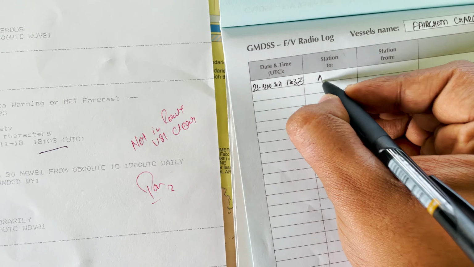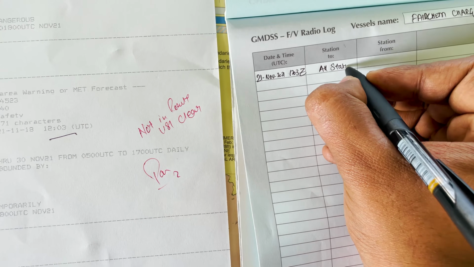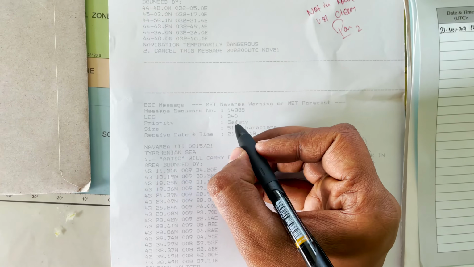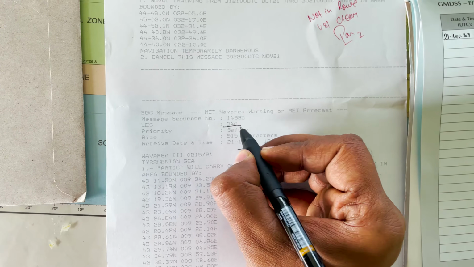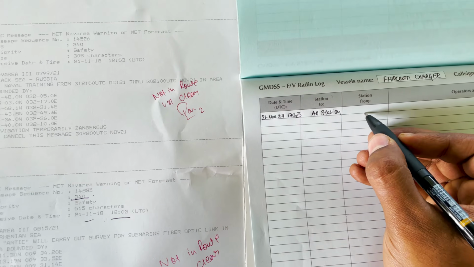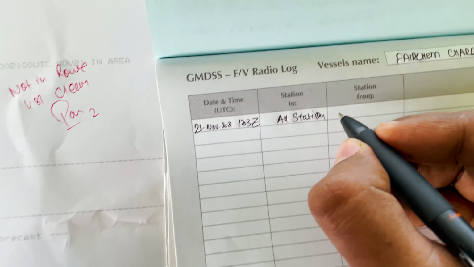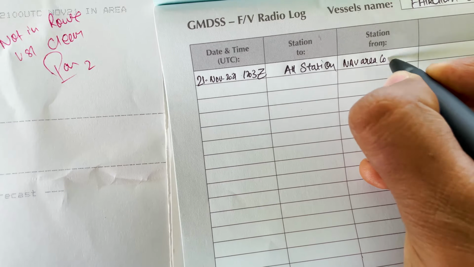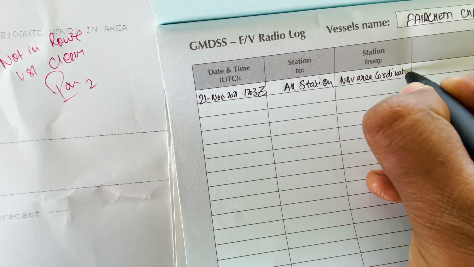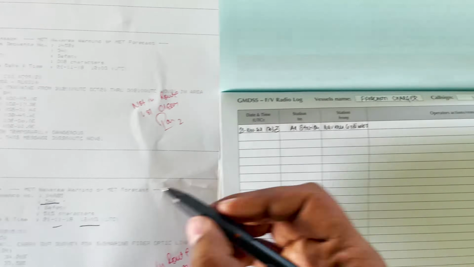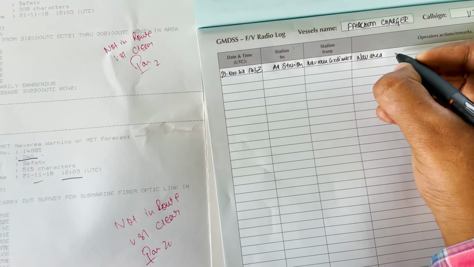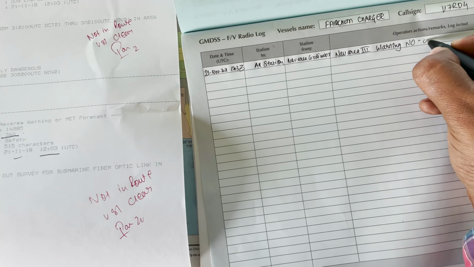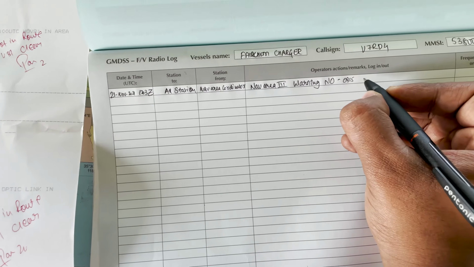Next is station. Here you will write down all stations. Now station from: here you can either write LES 340 or you can just write that this is from the nav area coordinator. Each nav warning is always given through a nav area coordinator. You can write this, not a problem. Once you have written this, I will write down all my nav warnings number-wise. Nav Area 3 warning number this, and in such a manner I'll continue to write down all my nav warnings.